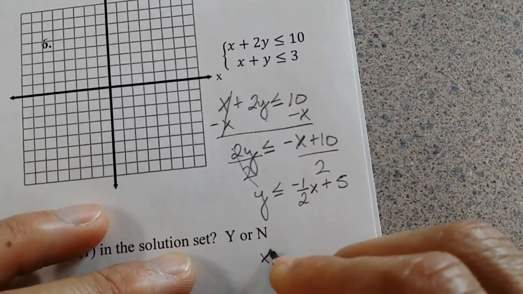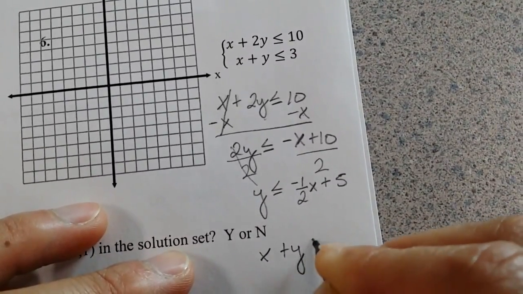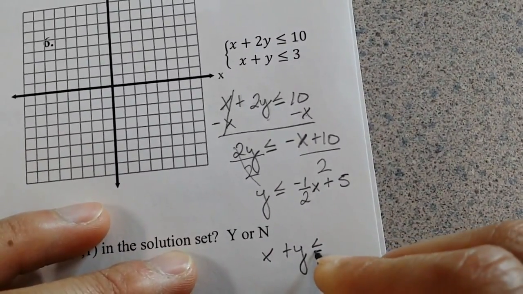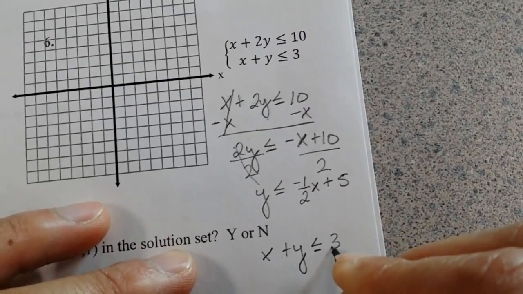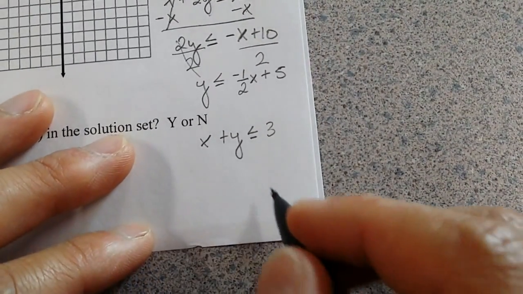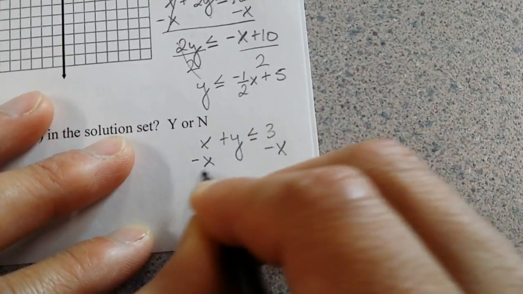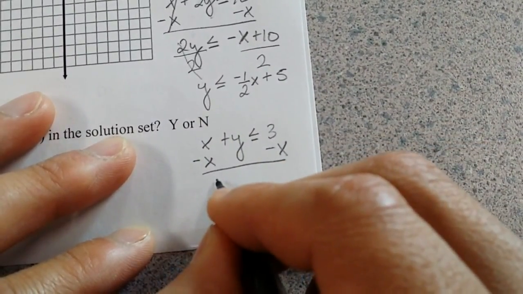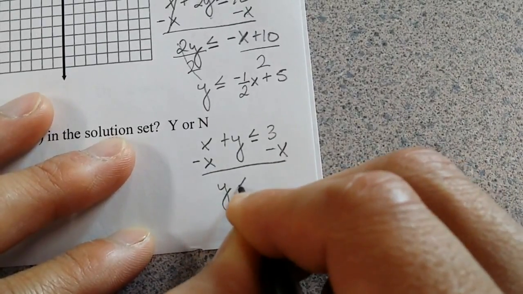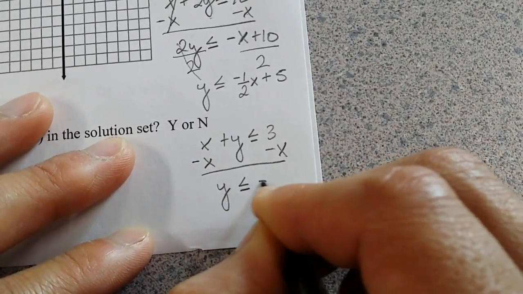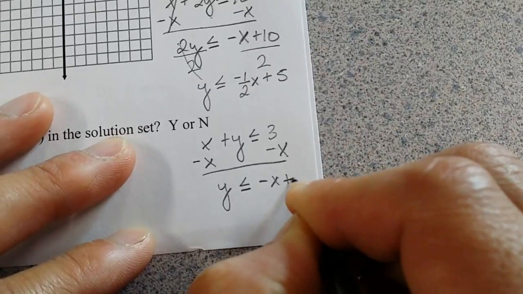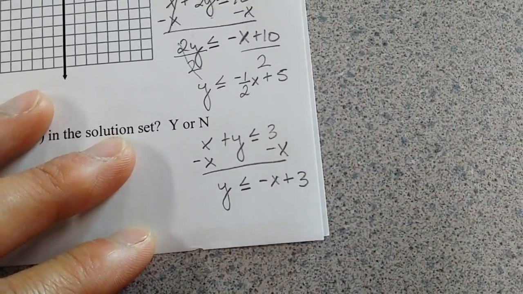The second equation is x plus y less than or equal to 3. For this one, all you have to do is subtract x from both sides. You get that y is less than or equal to negative x plus 3.